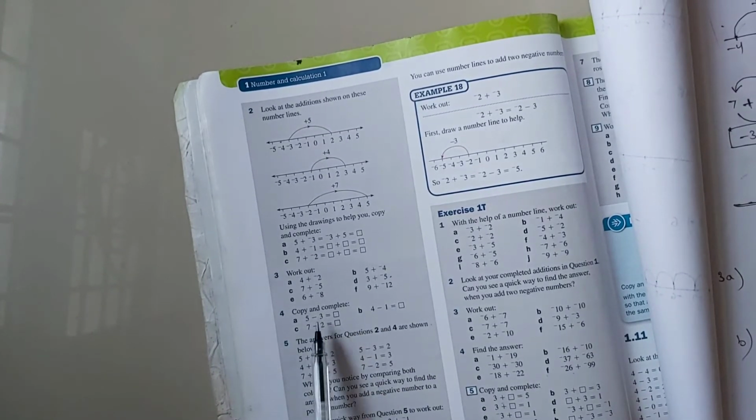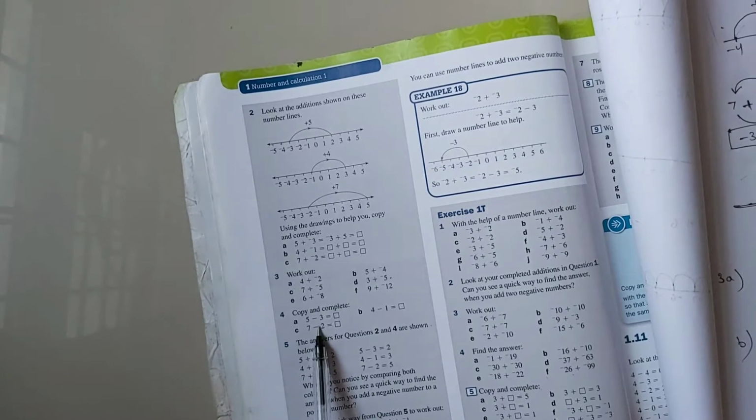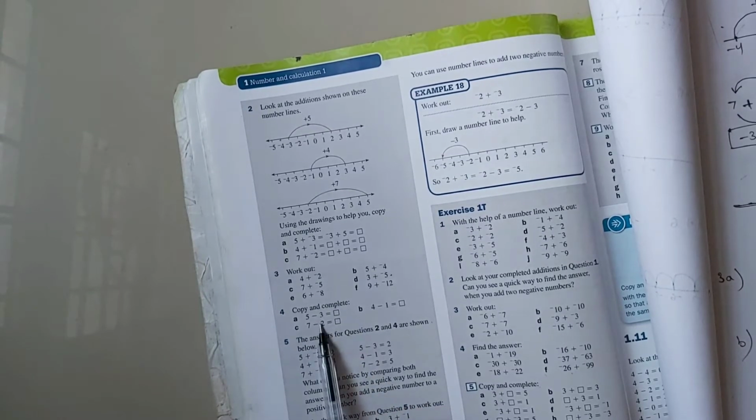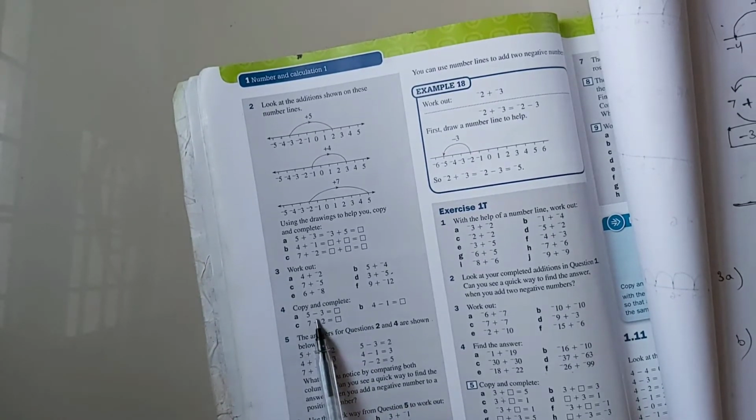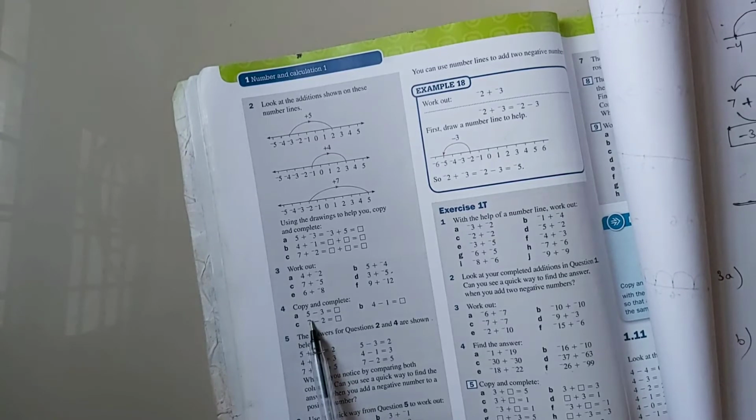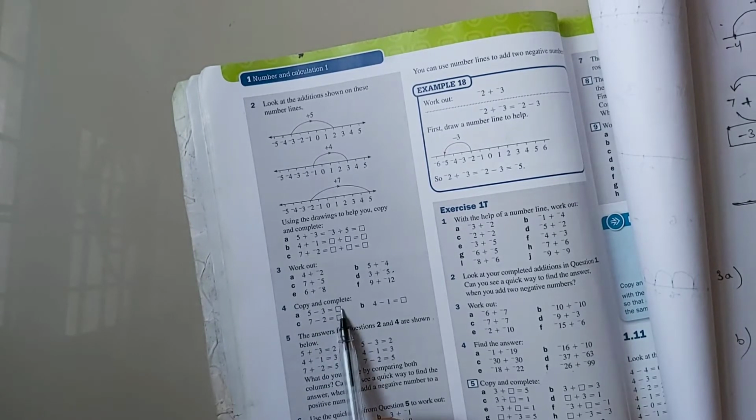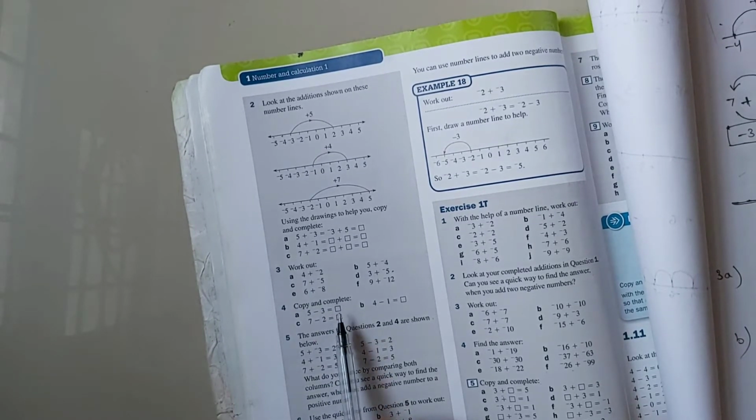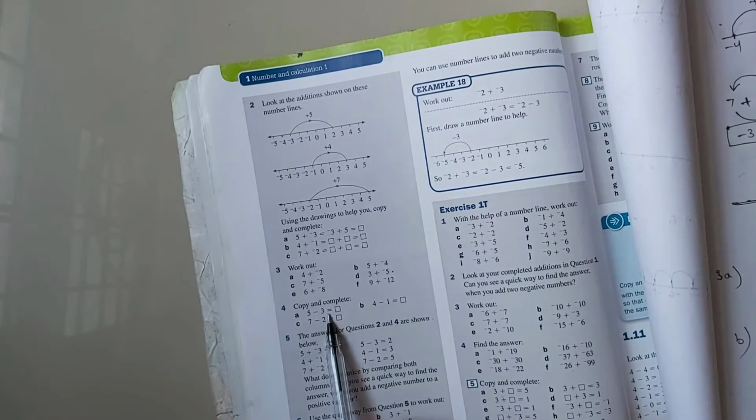Copy and complete. Here it is like a direct question. These are like normal basic subtractions, if you can see. Understood? Because the first number we see is a greater number. The second number is a smaller number. So if you are taking a smaller number from a bigger number, the answer which you get will always be, always be what? That's right.